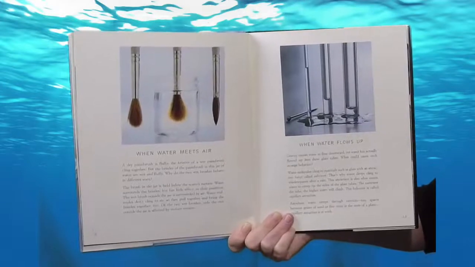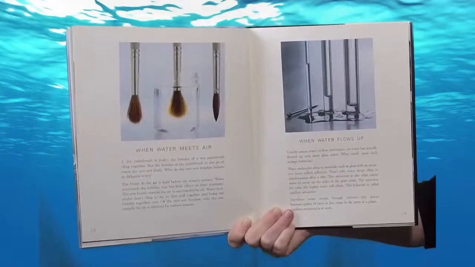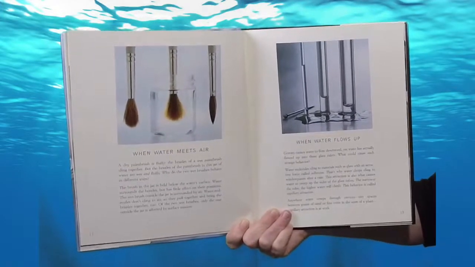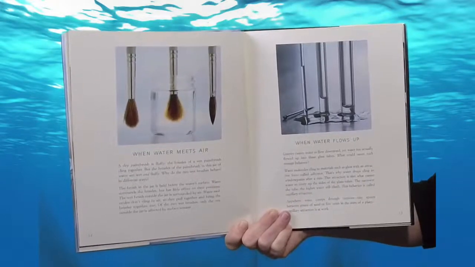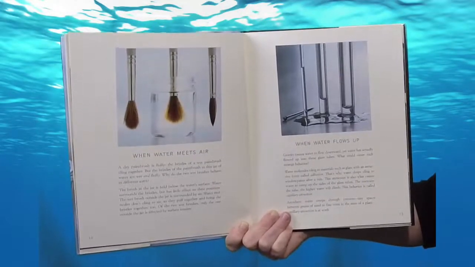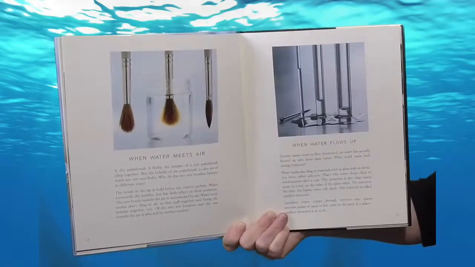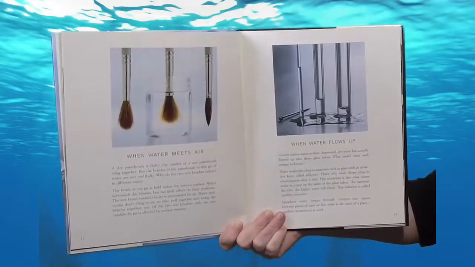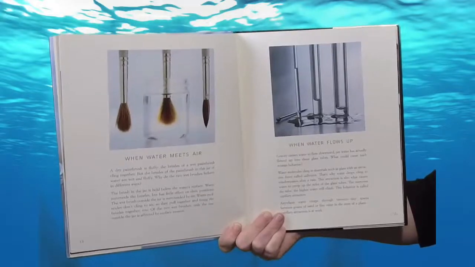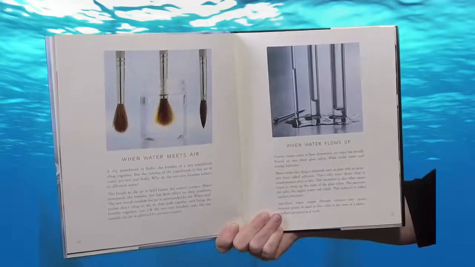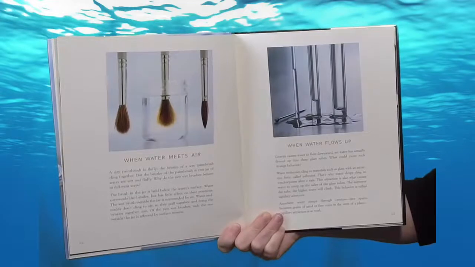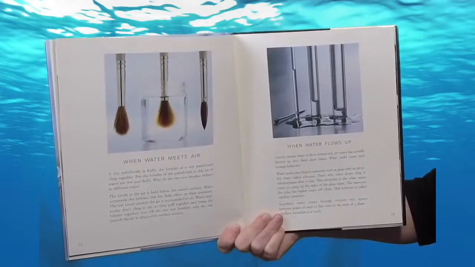When water flows up. Gravity causes water to flow downward, yet water has actually flowed up into the glass tubes. What could cause such strange behavior? Water molecules cling to materials such as glass with an attractive force called adhesion. That's why water drops cling to windowpanes after a rain.